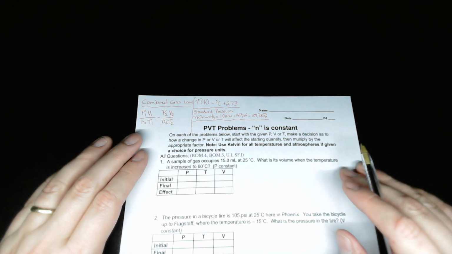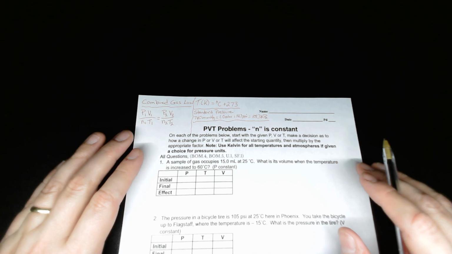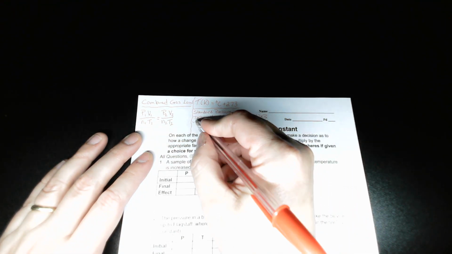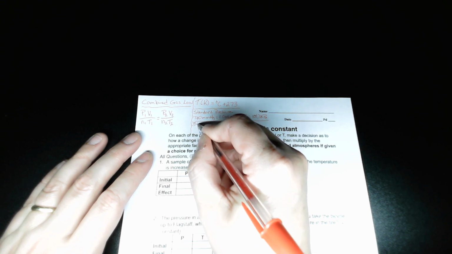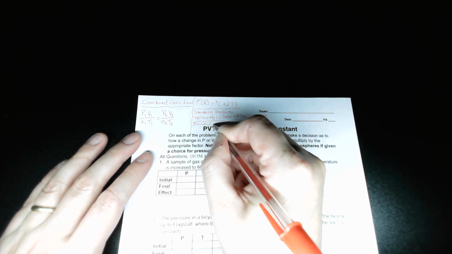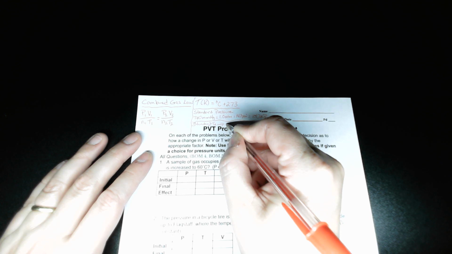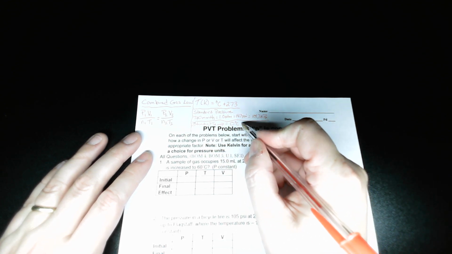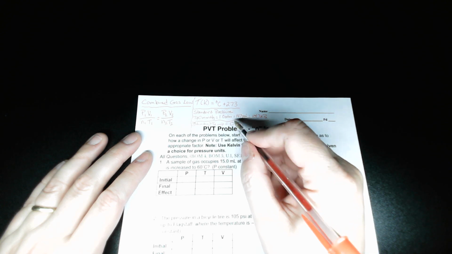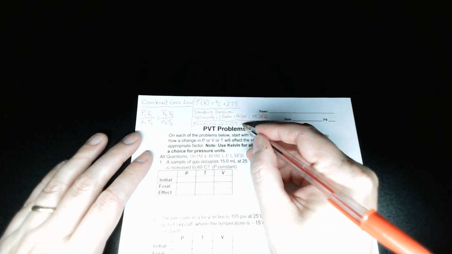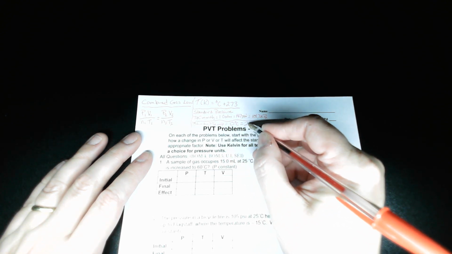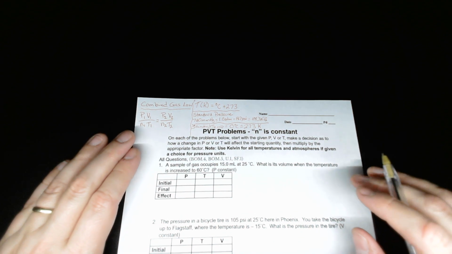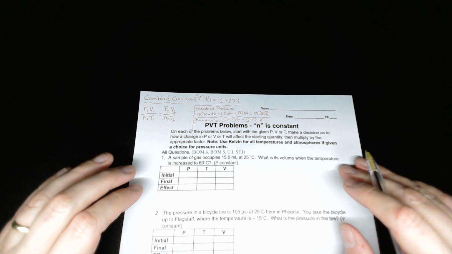And then something else to talk about is standard temperature. Standard temperature is 0 degrees Celsius, which of course we don't want the temperature in Celsius, we want it in Kelvin. So 0 plus 273 means that standard temperature in Kelvin is 273 Kelvin. Okay, so we're going to need that information right there.